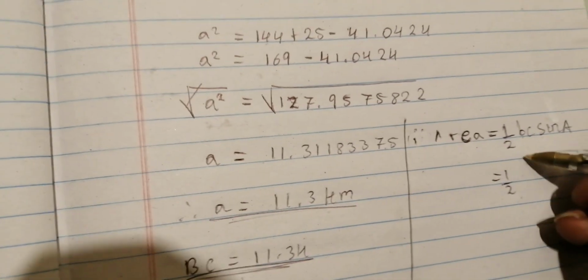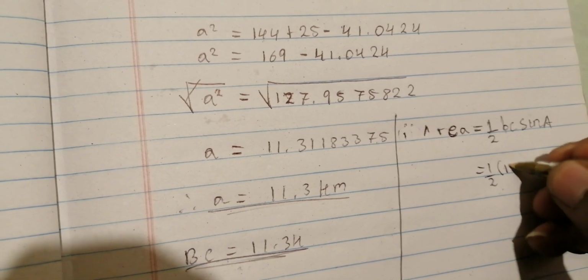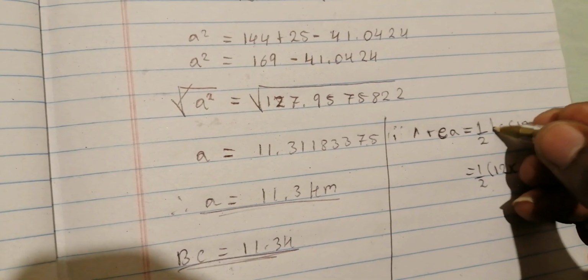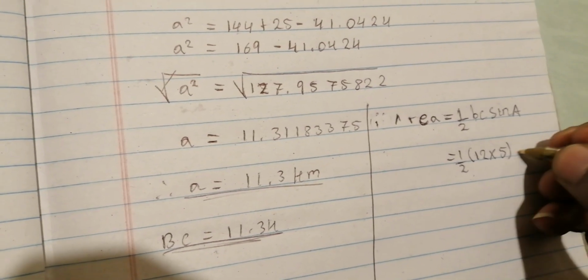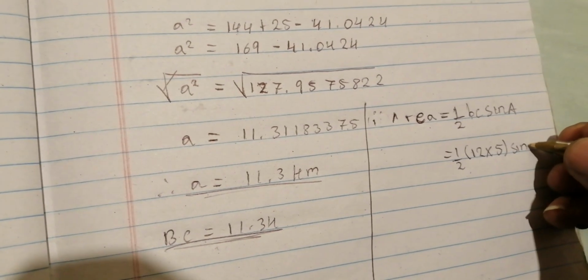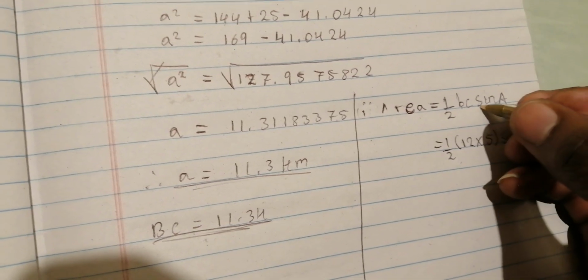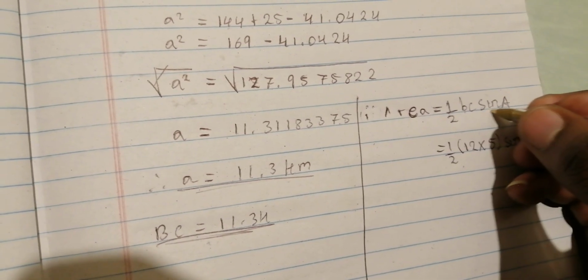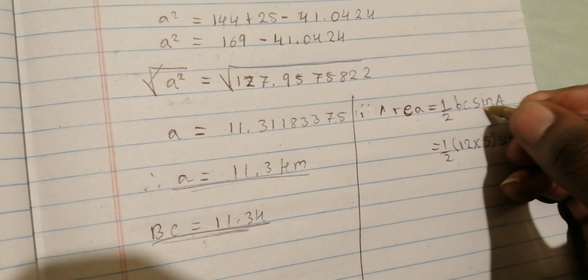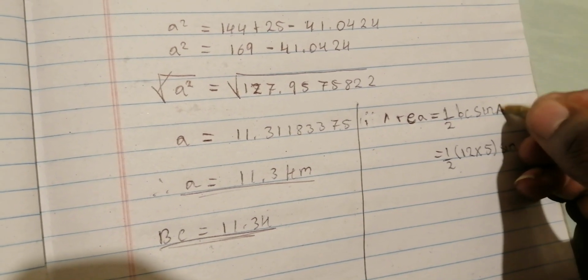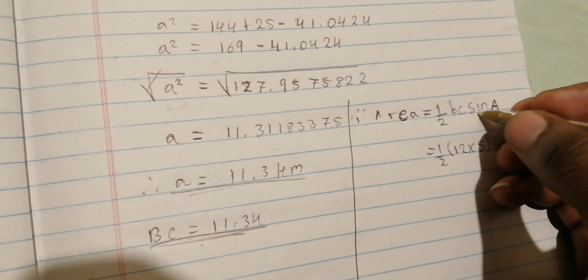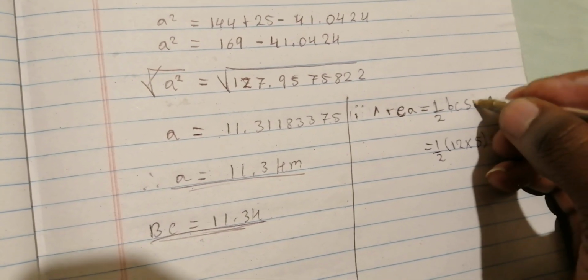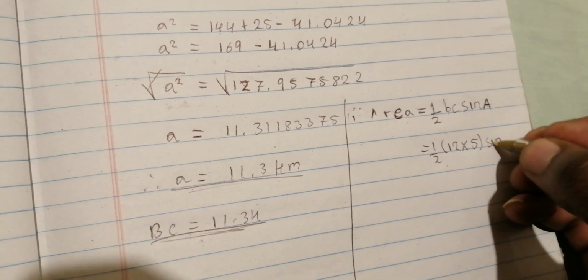So where there is b, you replace with 12, multiplied by 5, and then you say sine A. There will always be sine A, not cos, not tan, but sine, always, just like that.